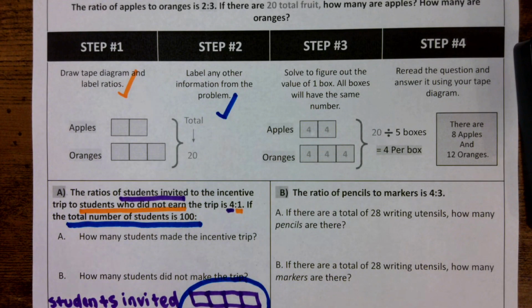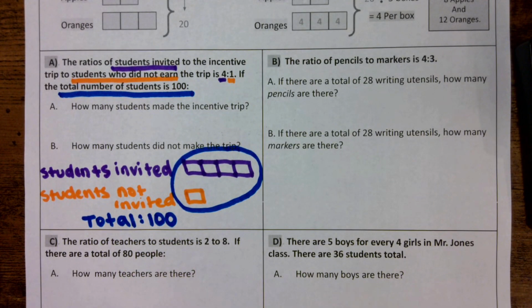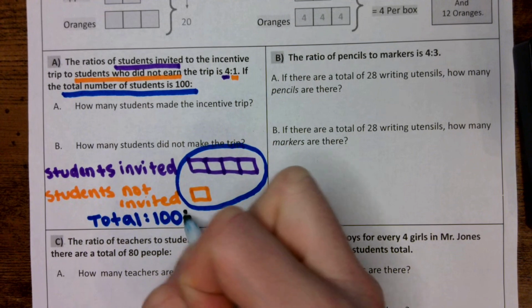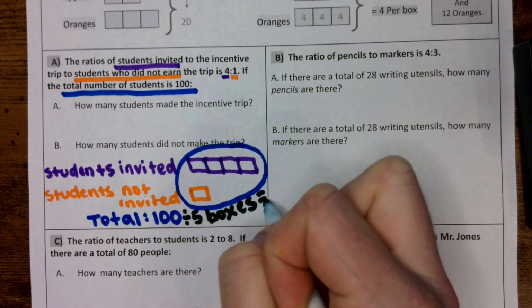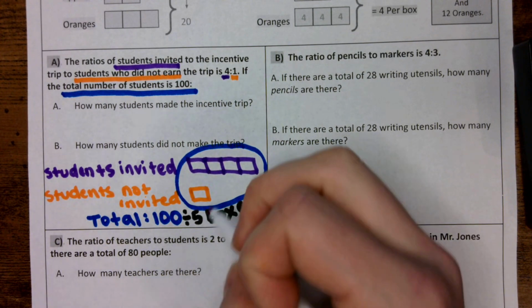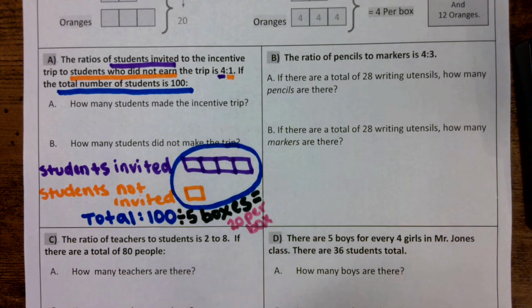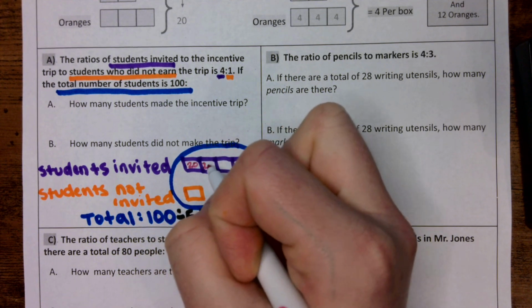Step number 3 is to solve to figure out the value of 1 box. All boxes will have the same number. So I'm going to take my total and divide it by how many boxes I have. Well, how many boxes do I have? 1, 2, 3, 4, 5. So I'm going to do 100 divided by 5 boxes, which equals 20 per box. So in every box, I'm going to write 20.